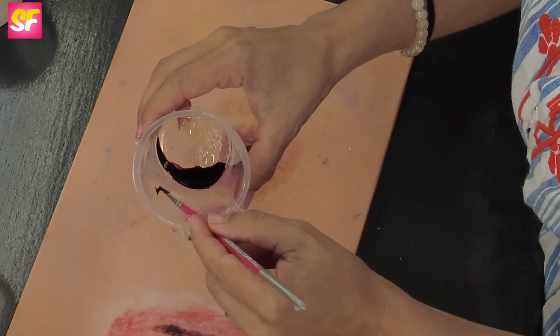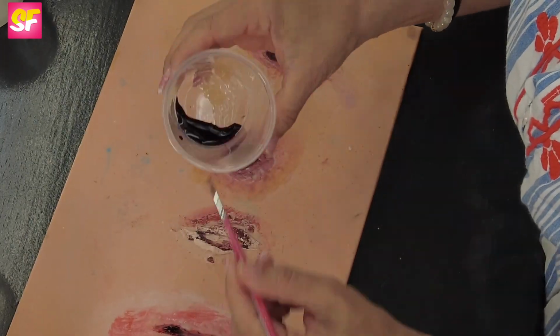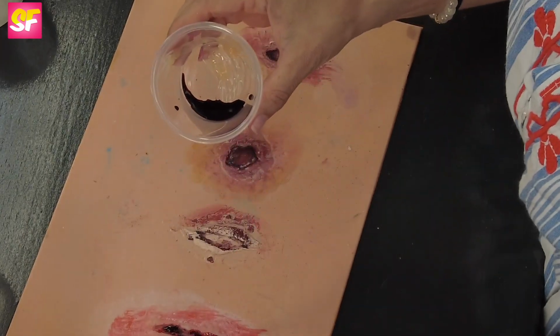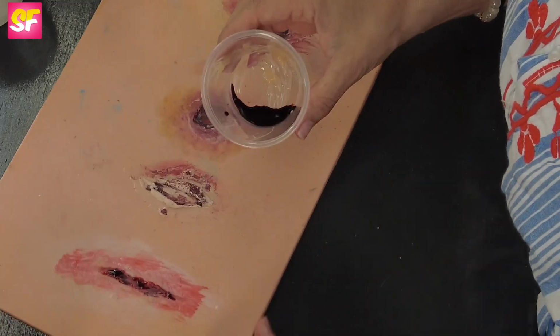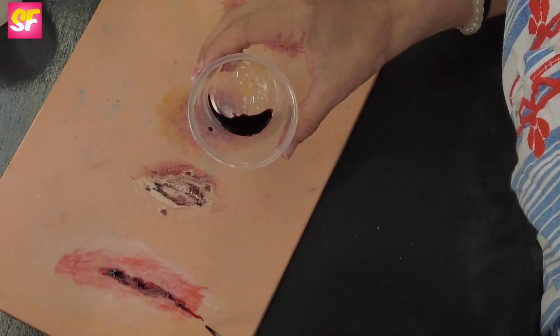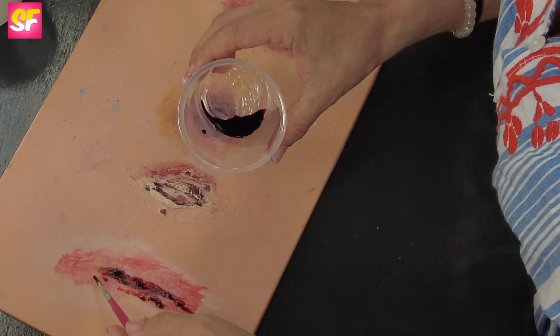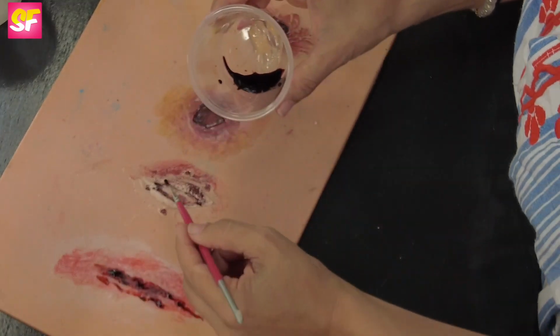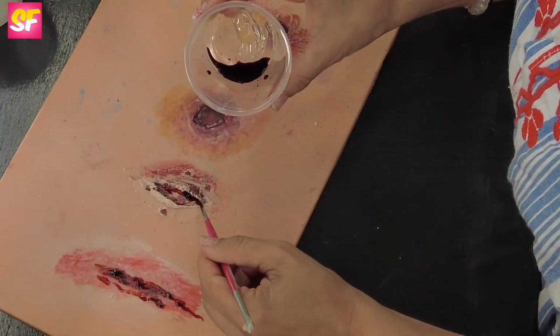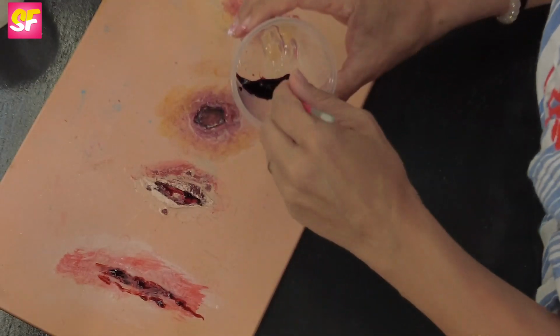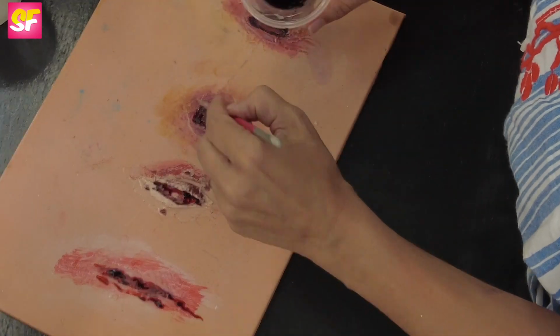So you can always take your blood and again put it exactly where you want to, right inside of your wounds. Let it drip. If you have a stipple sponge, oh yes, that's one of the best ways. This is definitely more of a liquidy blood.